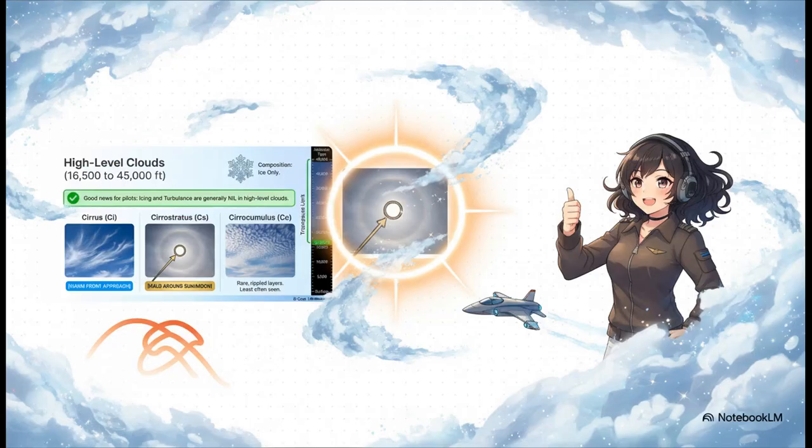Let's move way up to the high-level cirro clouds. And hey, I finally have some good news for you. Because these sit above 16,500 feet, they are composed strictly of ice crystals. What does that mean for us? It means turbulence and icing are generally nil, zero. They are beautiful, they are benign, and they are safe. Just make a quick note for your exam that cirrostratus is super famous for creating a highly visible, almost perfect halo around the sun or the moon.